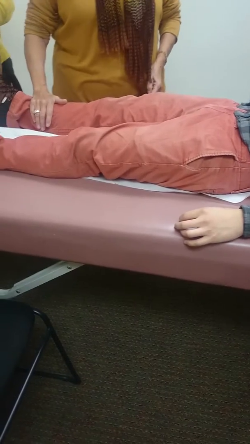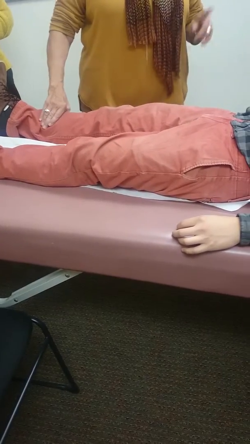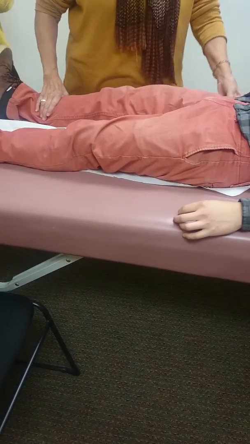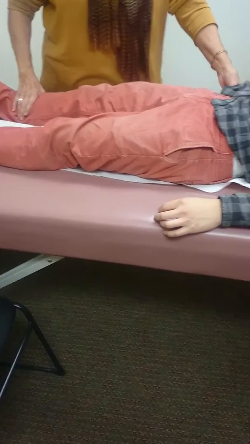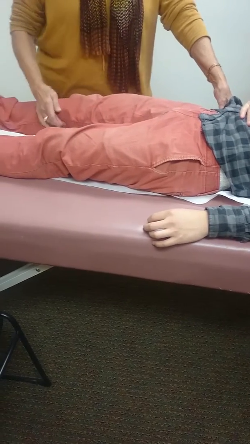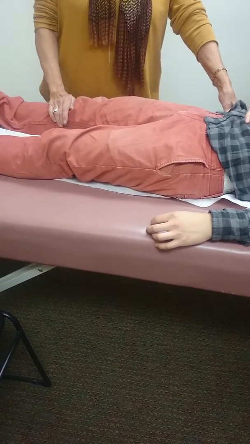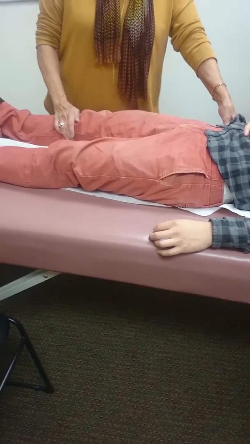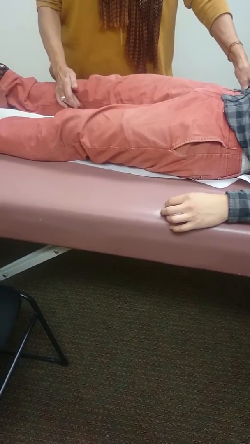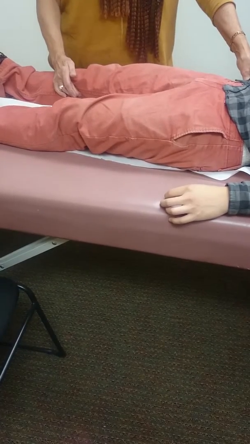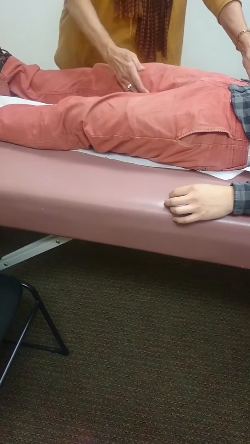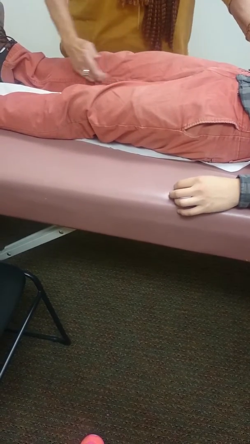Okay. Now, the only thing we didn't do, but I'll do it when we're sitting up, is the sartorius, because it comes from the ASIS, which is, on him, right here. It comes like this, it comes down, and it comes underneath onto the tibial tuberosity, the medial tibial condyle, all right? What also attaches into this medial tibial condyle is the gracilis, which comes along here, okay?